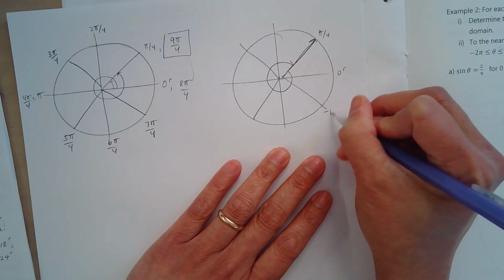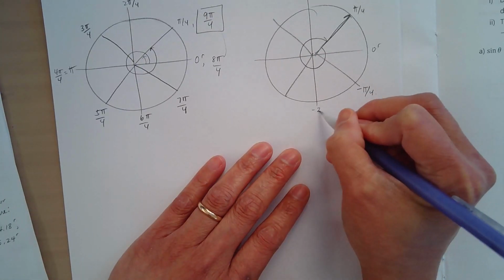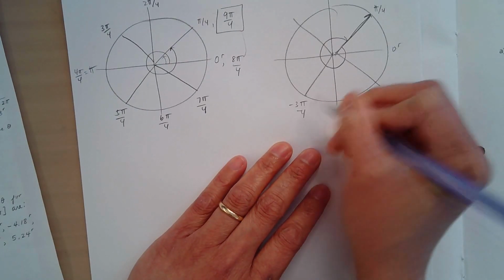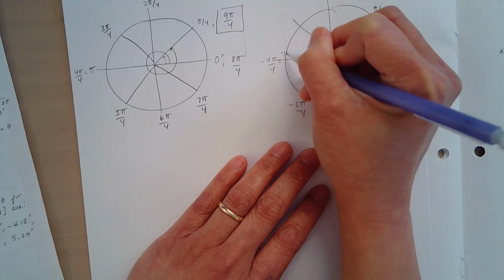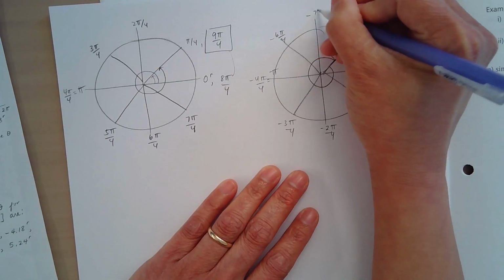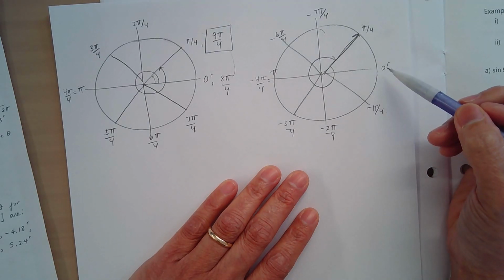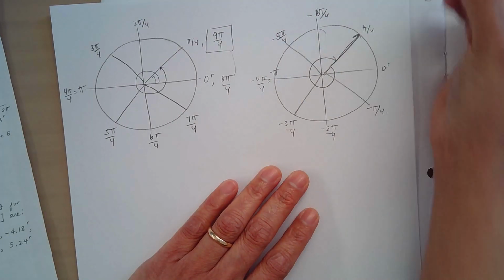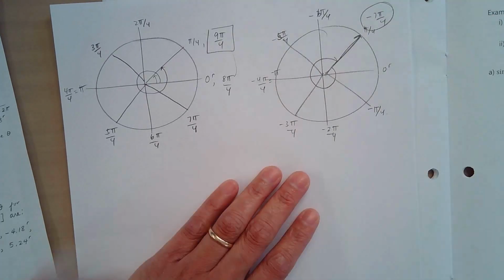This is negative pi over 4, negative 2 pi over 4, negative 3 pi over 4, negative 4 pi over 4, which is negative pi, negative 6 pi over 4, negative 7 pi over 4. Did I miss 5? Yeah, I missed 5, so that makes it negative 6 pi over 4, and then this is negative 7 pi over 4. This is where we got.